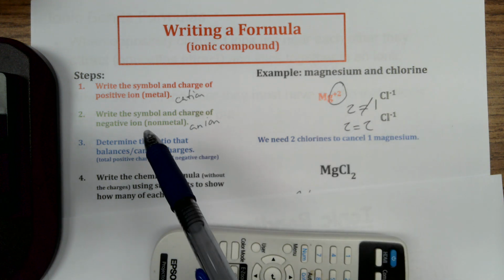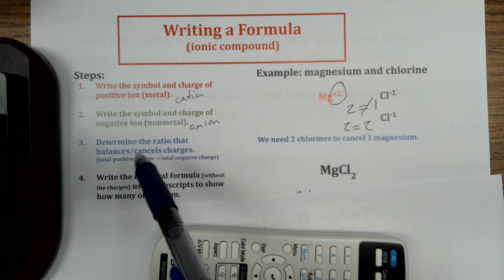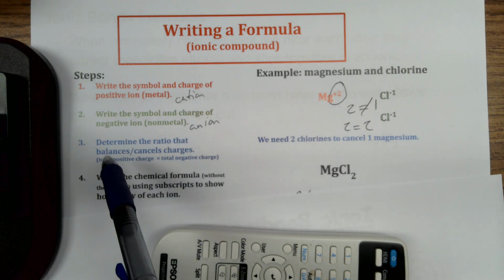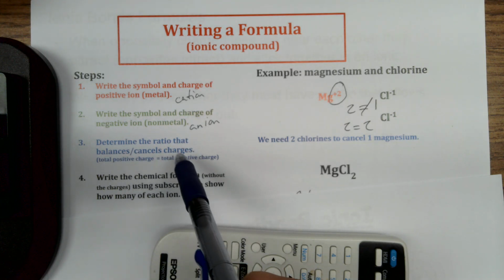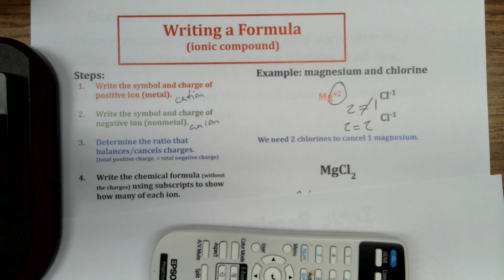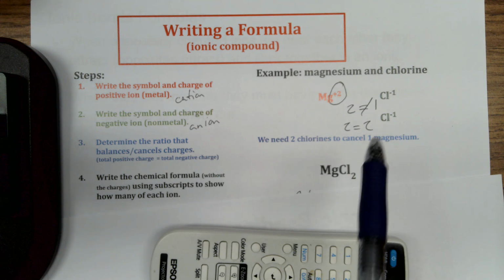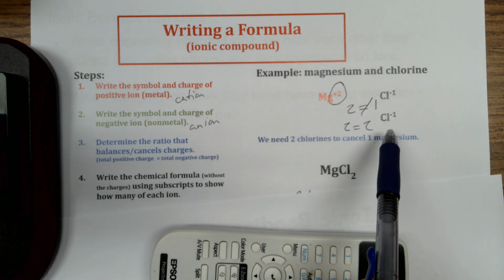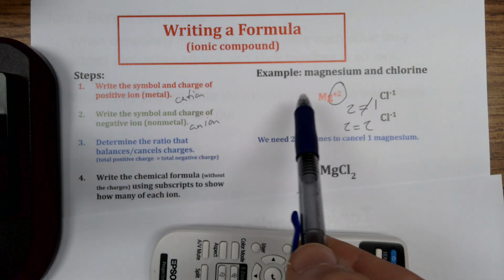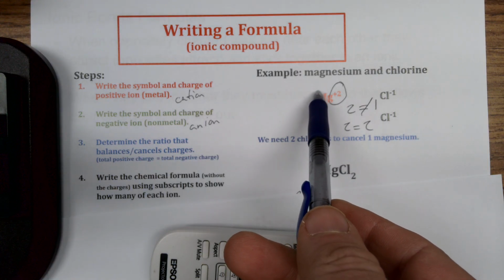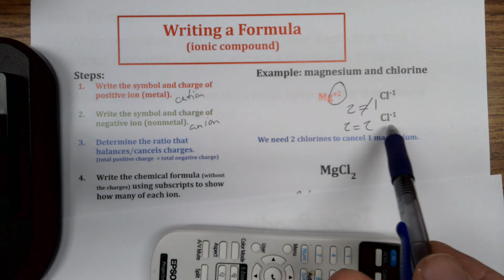Now here's the thing. Step 3, determine the ratio that balances and cancels charges, meaning that my total positive charge has to equal my total negative charge. I start off with a plus 2 and a minus 1. Does 2 equal 1? They don't. So that means I need to have another negative charge to balance out the 2 positive charges. So I get a second chlorine, and from there, now my positive charge 2 is balanced out by 2 negative charges.